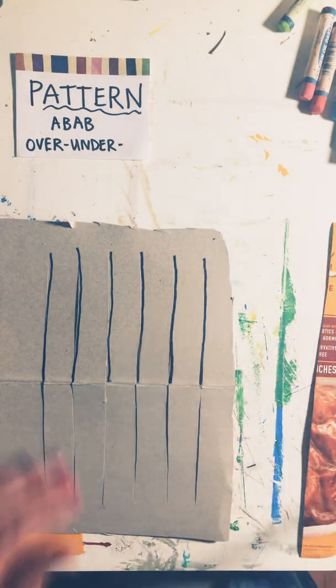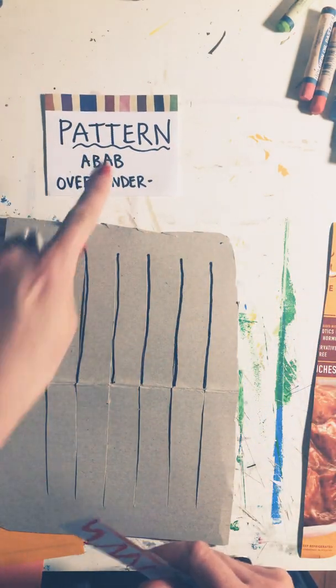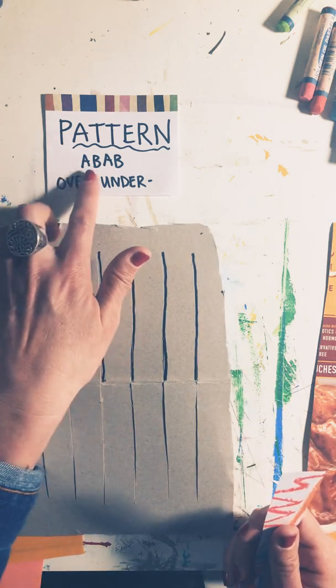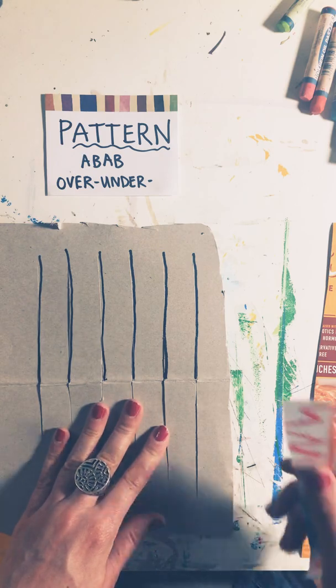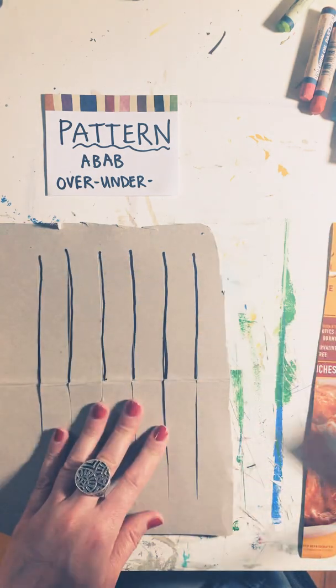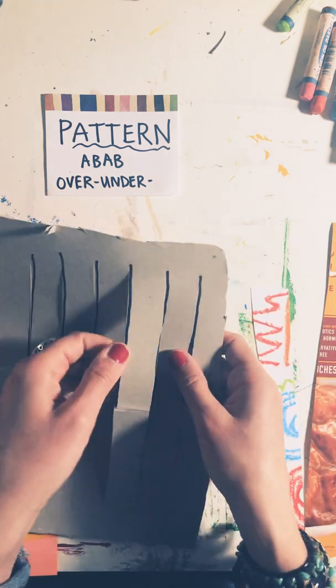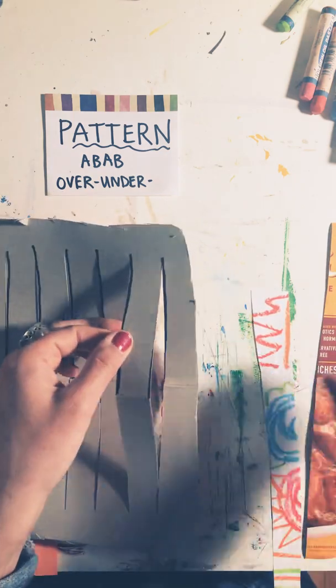So what I'm going to do now is we're going to work on creating a pattern. And we've talked again about that A, B, A, B. We're going to think of it as over, under, over, under. So the wonderful thing about having this out of cardboard is it's nice. I can kind of lift it up and it's a little stiff.